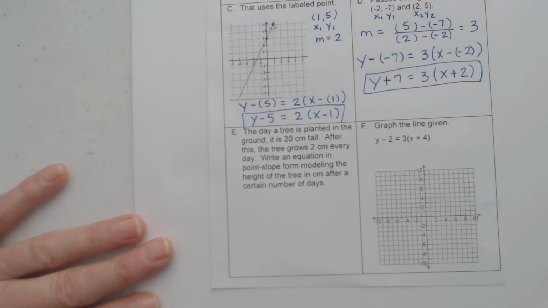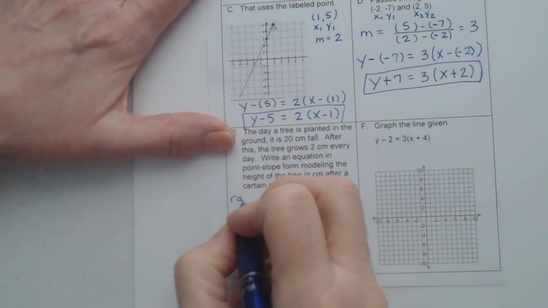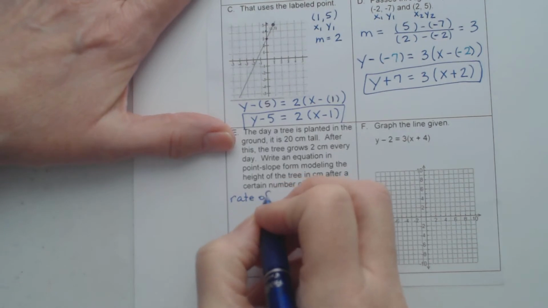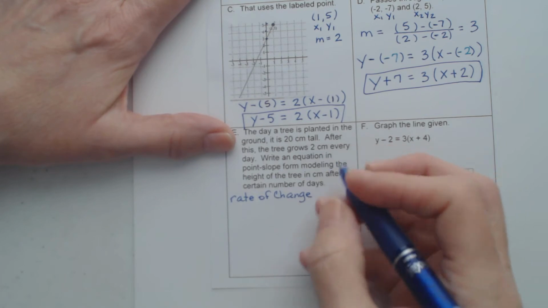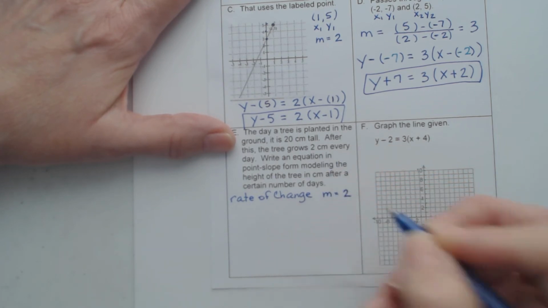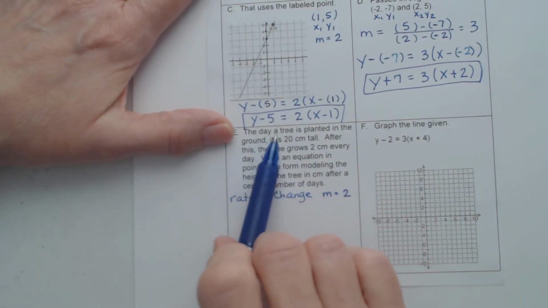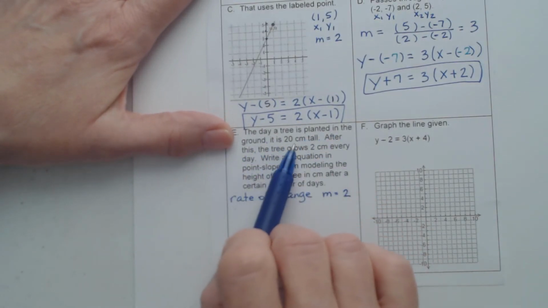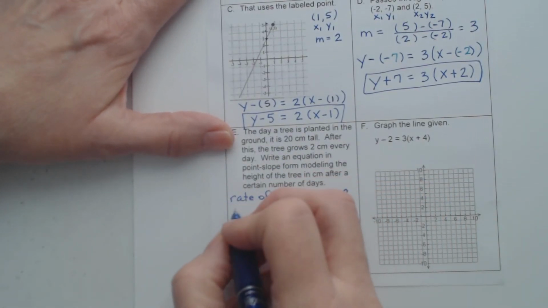In the word problem, we are given a rate of change, which is our slope, and that rate of change is 2 centimeters per day, so that means my slope is going to equal 2. We are also given a point. The day a tree is planted in the ground, it is 20 centimeters tall. So that's our beginning point, so that's our y-intercept.